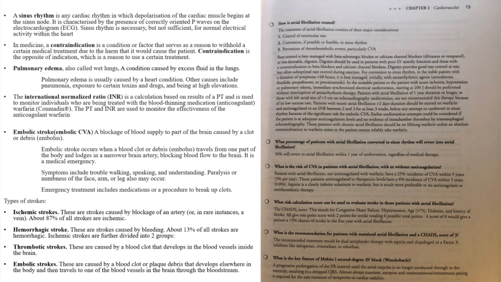Prevention of thromboembolic events, particularly CVA. Thromboembolic, I think it's talking about blood clotting.